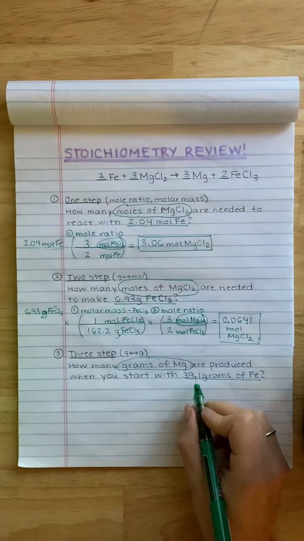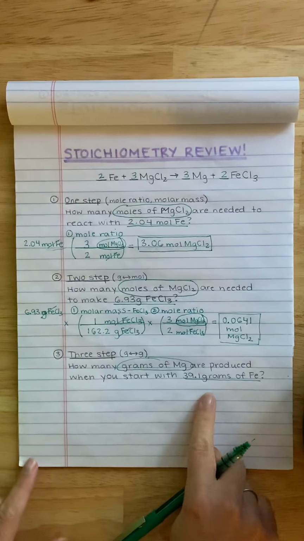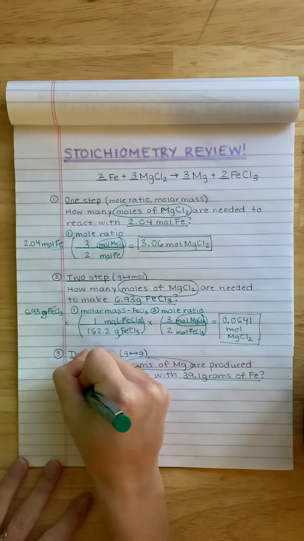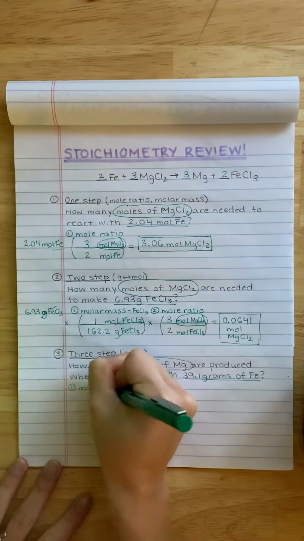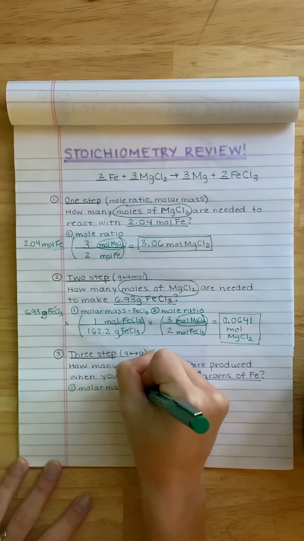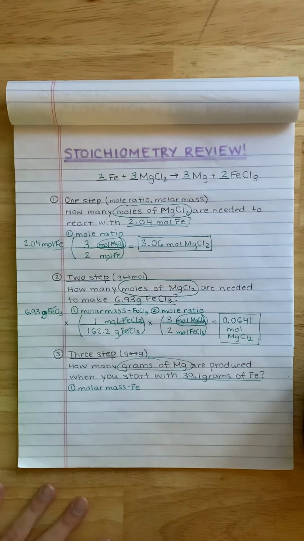All right, so we're starting with 39.1 grams of Fe. So anytime we're starting with grams, we automatically know that our first step is to convert to moles. So our first step is going to be the molar mass of Fe. We're going to go from grams to moles of Fe.